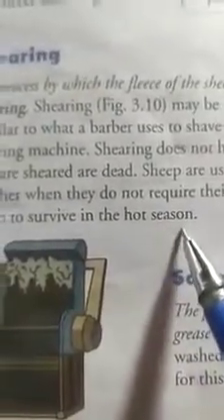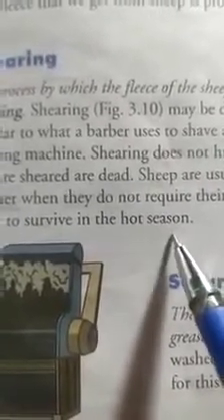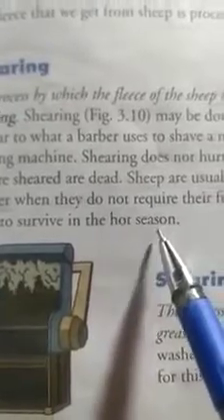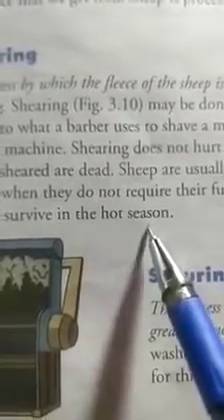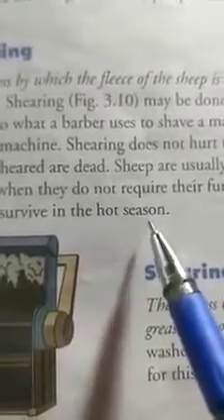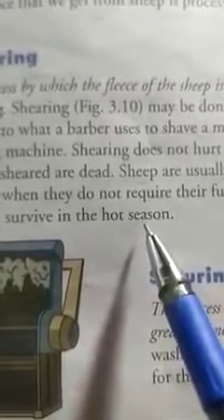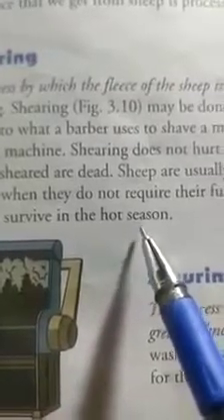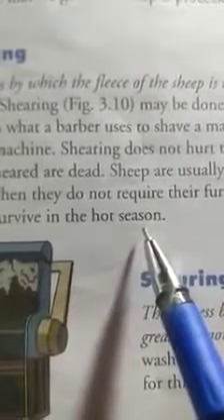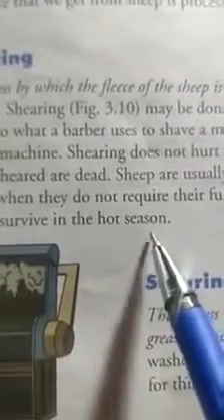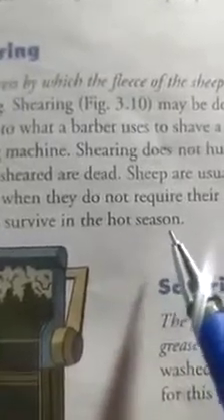Dear students, the shearing process also helps the sheep survive in hot conditions. Their hair grows again before the onset of winter and protects them from the cold weather.